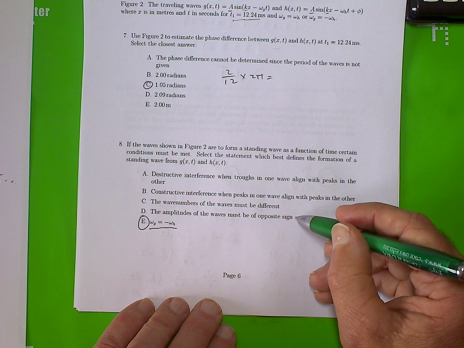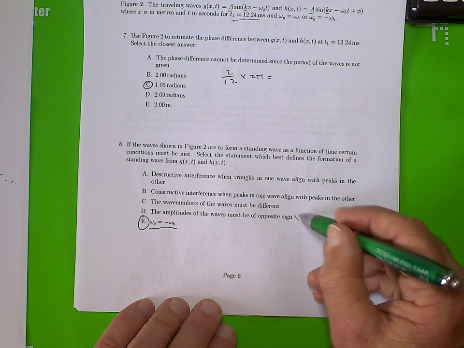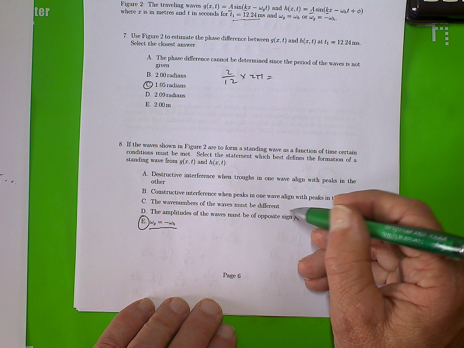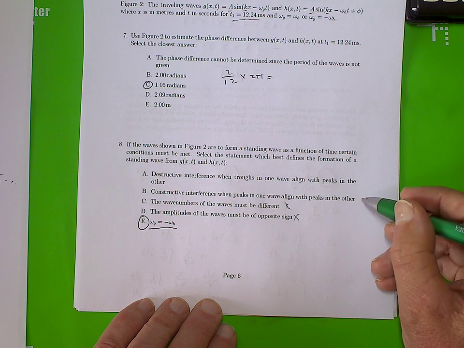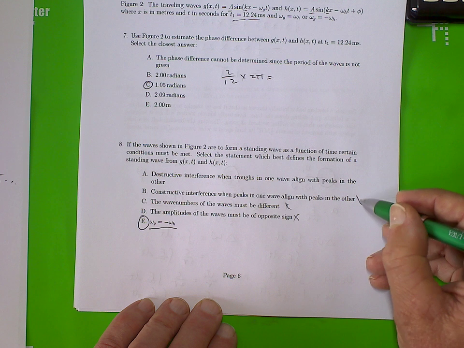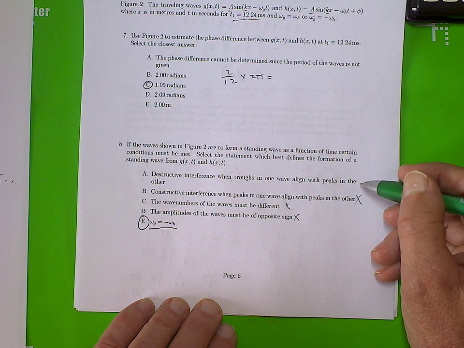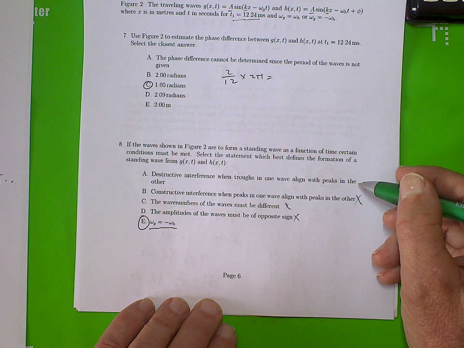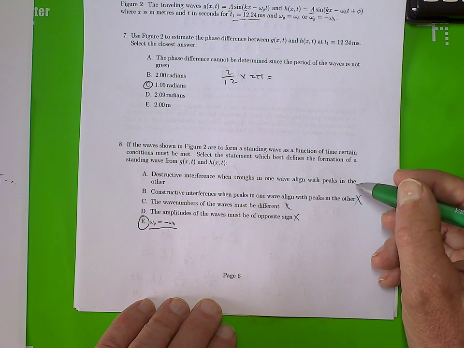Okay, the amplitudes must be of opposite sign. The amplitude is just a magnitude, it doesn't have a sign. The wave numbers must be different. Then they'd have different wavelengths and that just wouldn't work, so that can't be right. Constructive interference when peaks in one align with peaks in the other. Well, yes, you always get constructive interference when that happens. It doesn't mean you've got a standing wave. Destructive interference when, yep, well, that will happen. That will happen when you get destructive interference with troughs in one with peaks in the other.